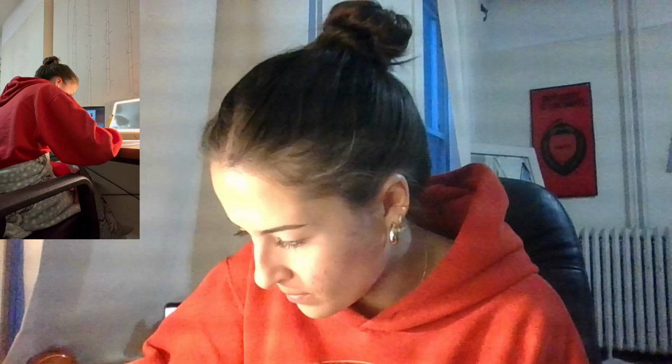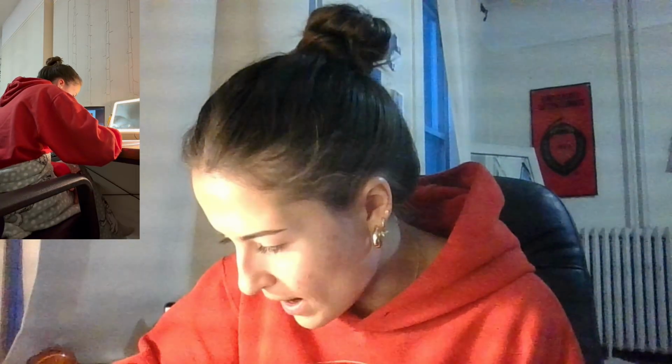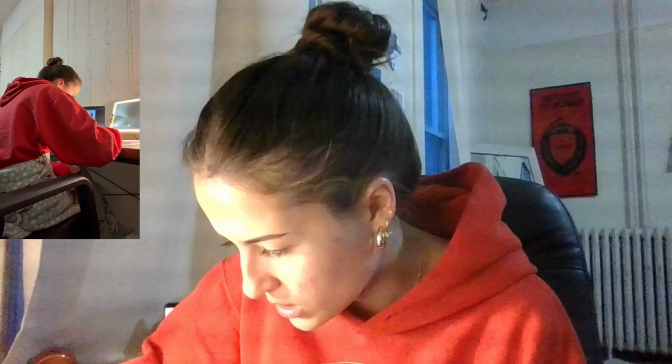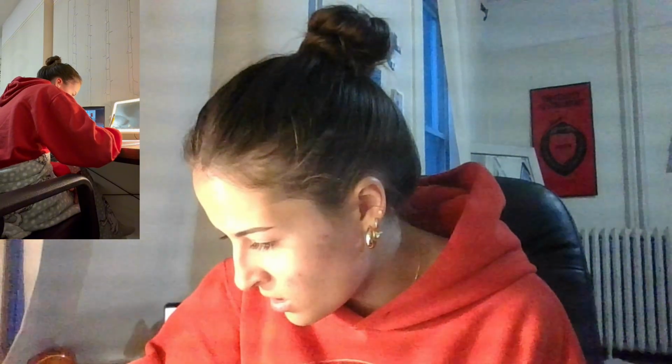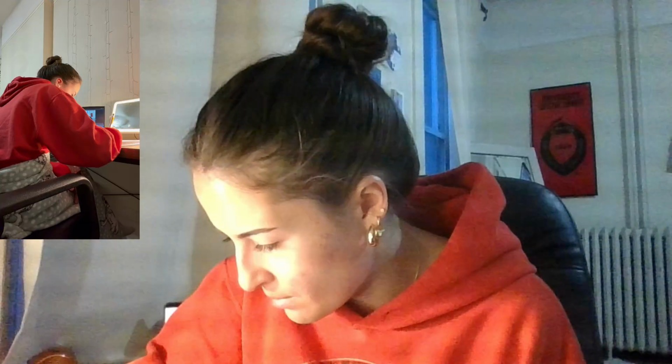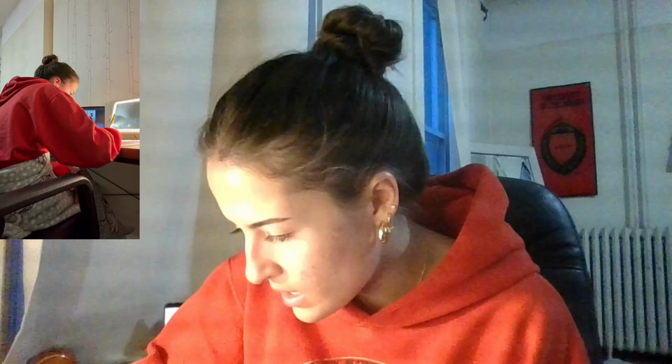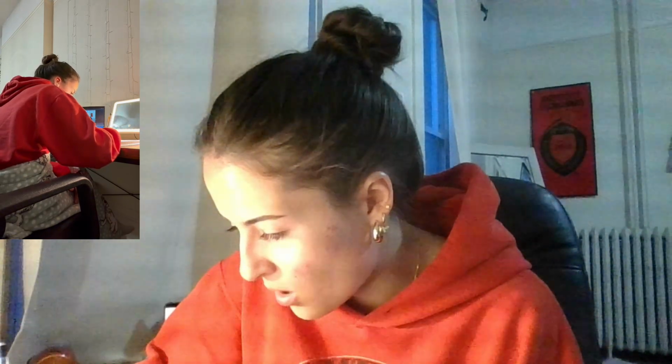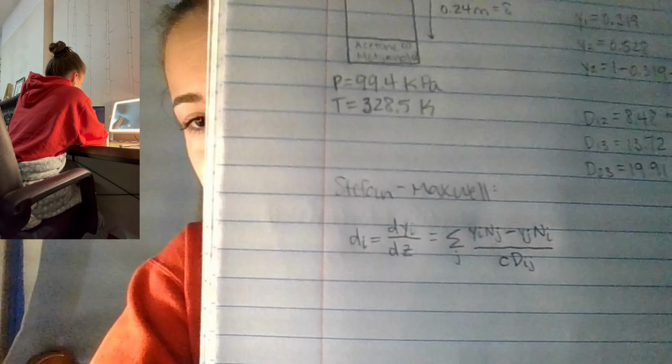And that relationship was established as the sum of all components in the system, and then seeing how the mole fraction of component I times the flux of component J minus the mole fraction of component J times the flux of component I, divided by that total concentration of the entire system times how those two components specifically diffuse within each other. So this equation should look familiar.